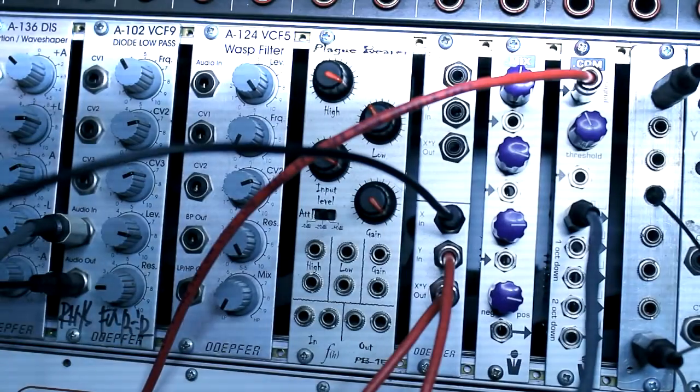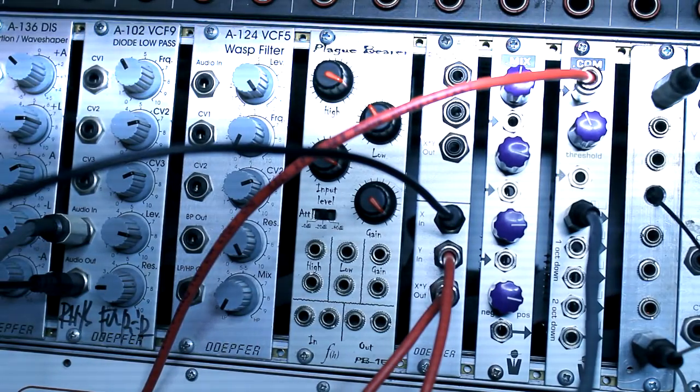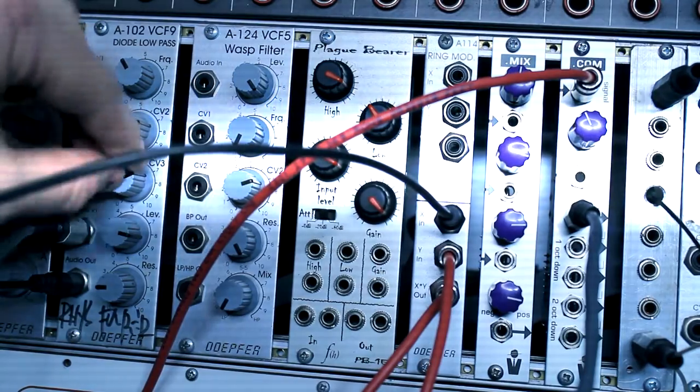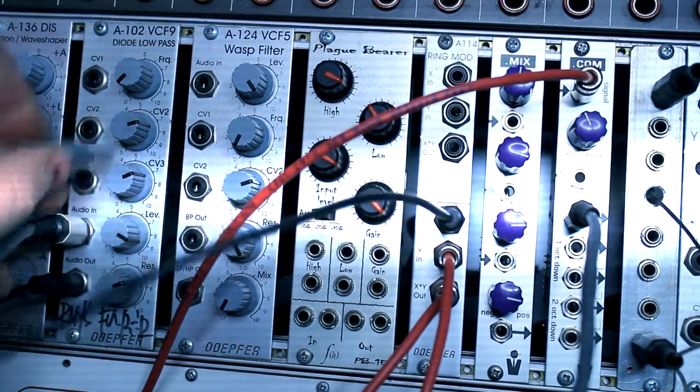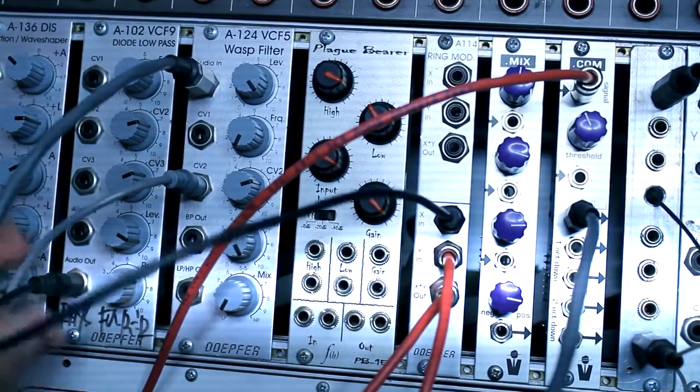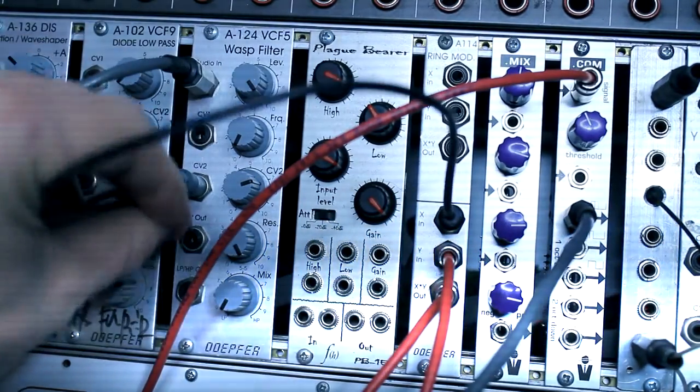I'm putting the sampler through a Doepfer A-119 audio envelope follower, and it's going to shape the contour. We'll try something crazy as well. Let's see what it sounds like if I go into a bandwidth.